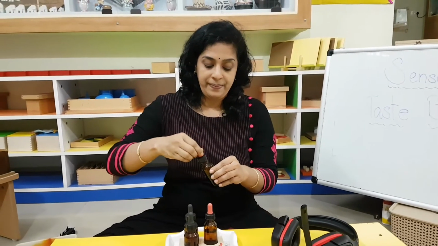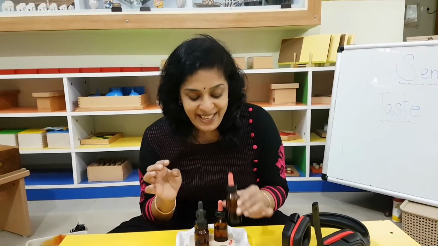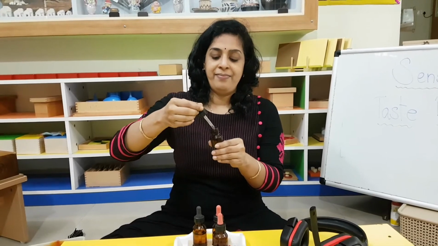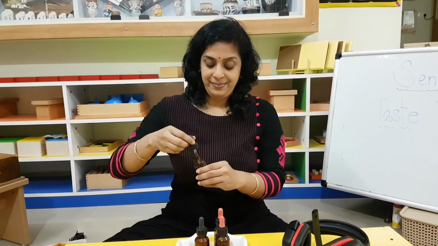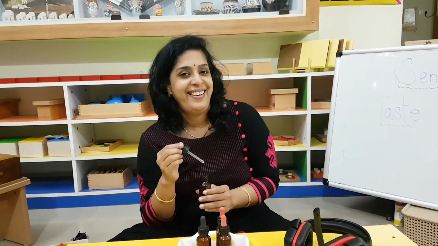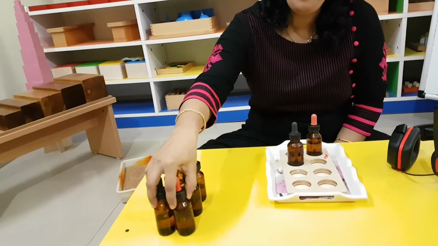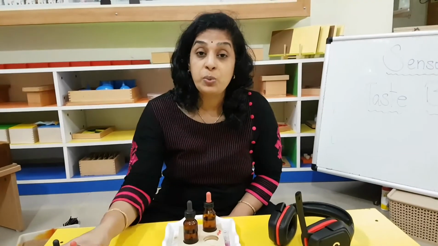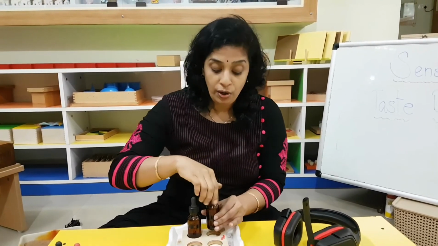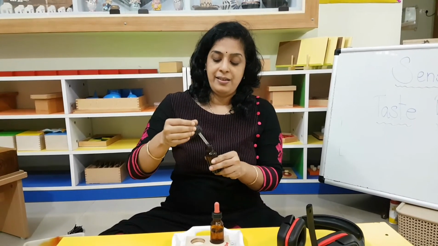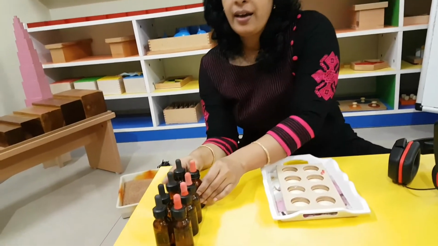Now I am going to taste this one. Sweet. This is sweet taste. Salty. Sweet. I got it. So we got 2 sweet tastes. Bitter, sour, salty. Sorry, sweet. I am going to taste this. This is salty. This also is salty. Seriya? See, I have got the pairs. Adoda correct pairs I have got it.